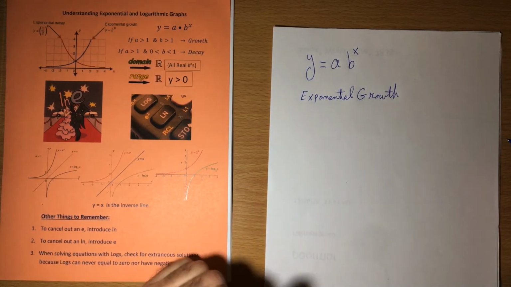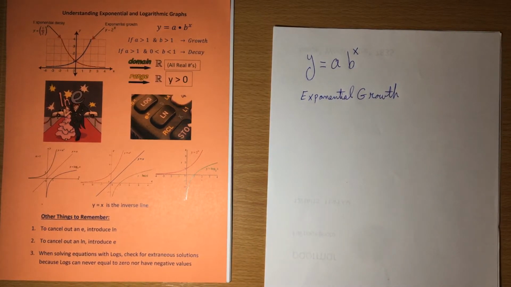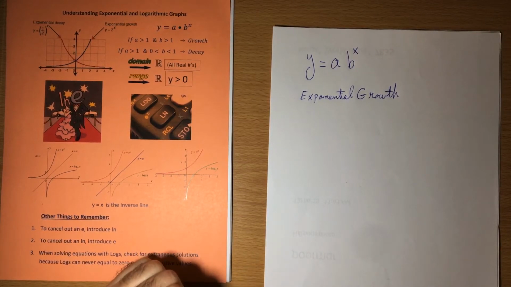And I hope you guys can read my beautiful handwriting. You guys haven't forgotten about my beautiful handwriting, have you?